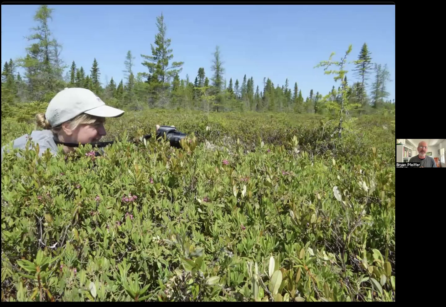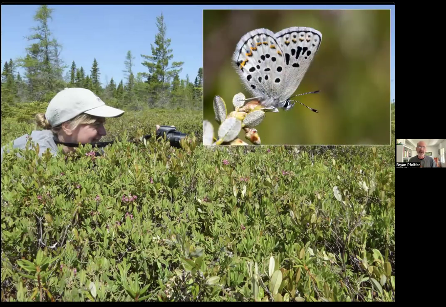This is my friend Kristen. She's in a bog in Maine, and she's a birder. She has her mega zoom point and shoot, and she was photographing this little butterfly, which is called Northern Blue. It's known from only about a half dozen or so sites in Maine.